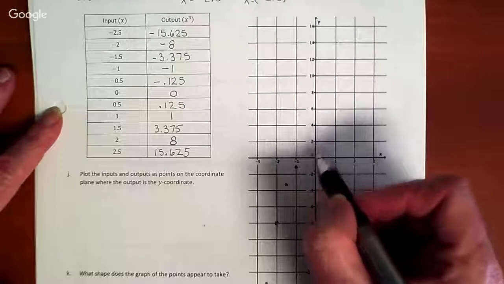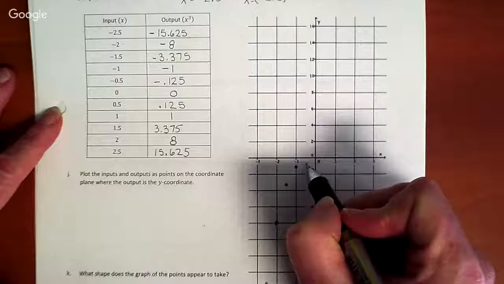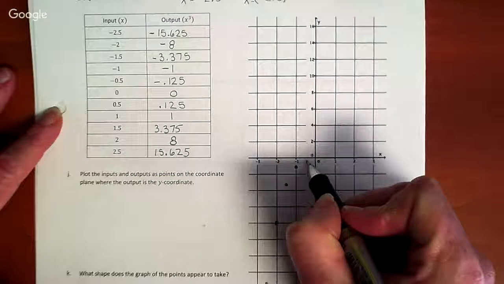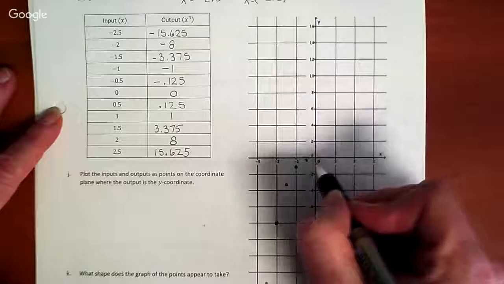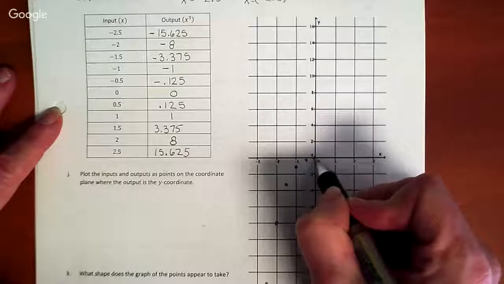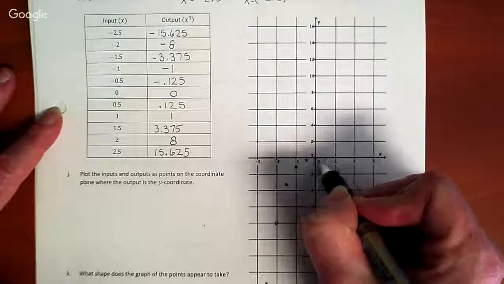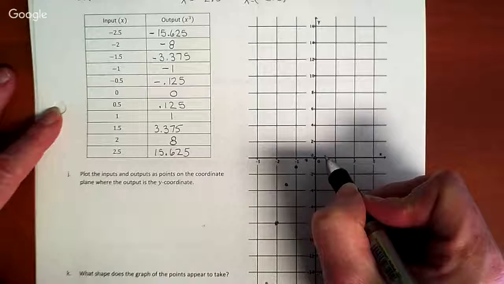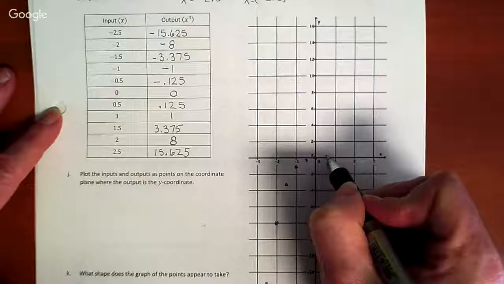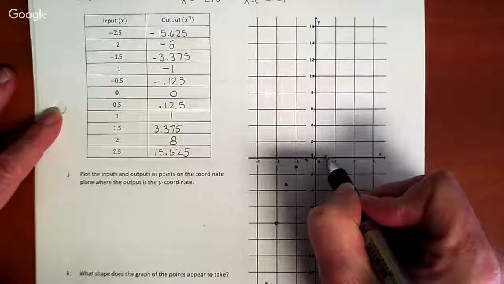Then we have negative 1/2 and negative 0.125. So that would be about here. Then we have 0, 0. And then we have a half and 0.125.